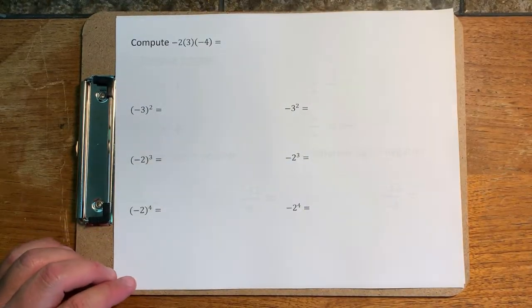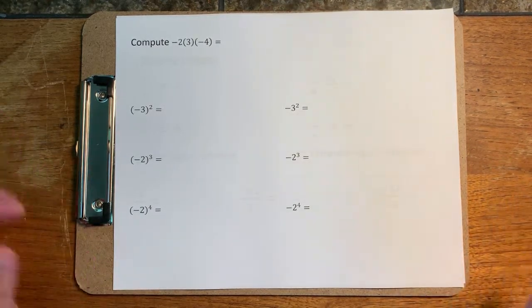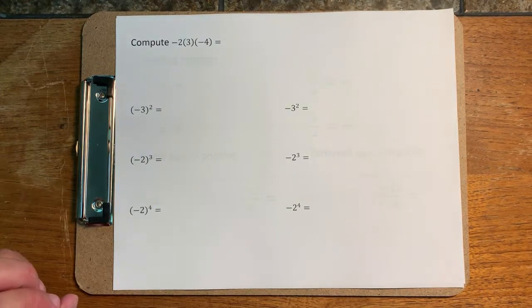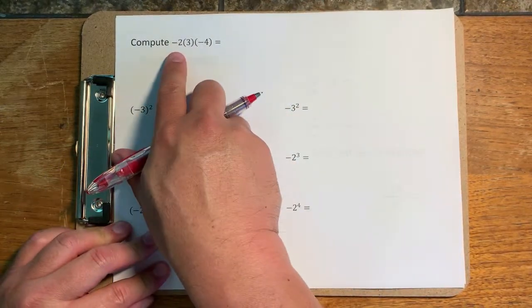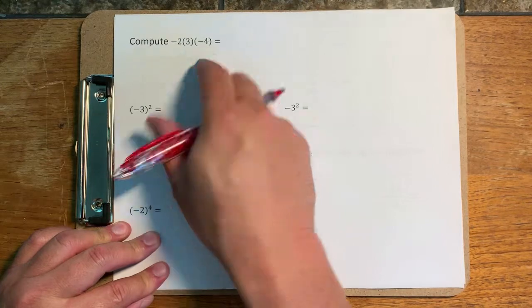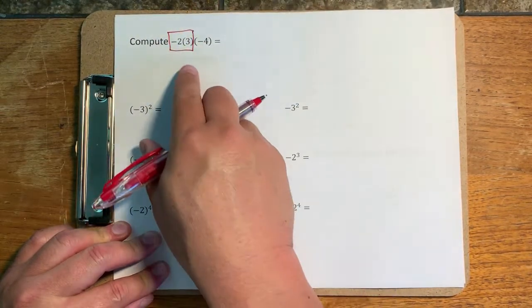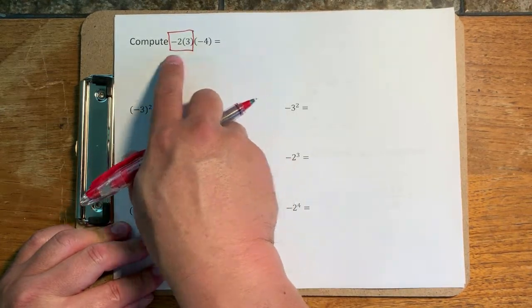Okay. Now let's work on exponents. This is where students start having a little bit of a problem. Before we dig into exponents, let's look at what happens when we multiply a bunch of different factors. If I have negative 2 times 3 times negative 4, I can do this in any order. I can multiply the 3 and the negative 4, or the negative 2 and the negative 4, or the negative 2 and the 3.